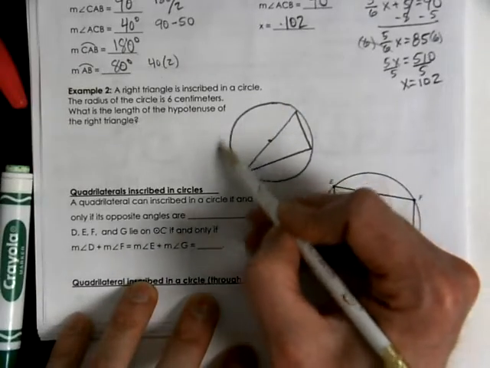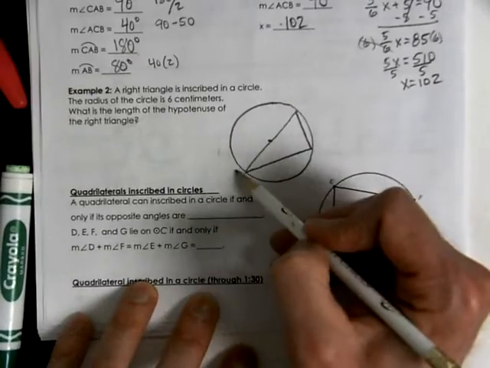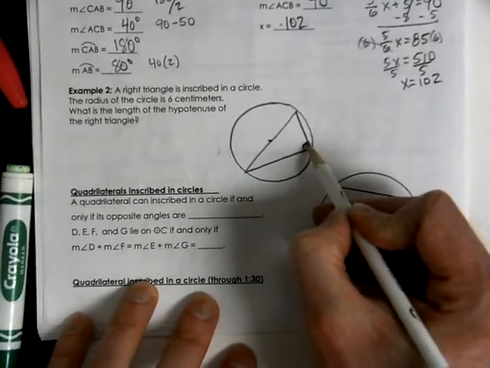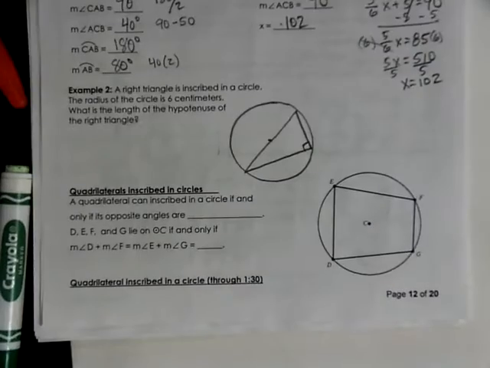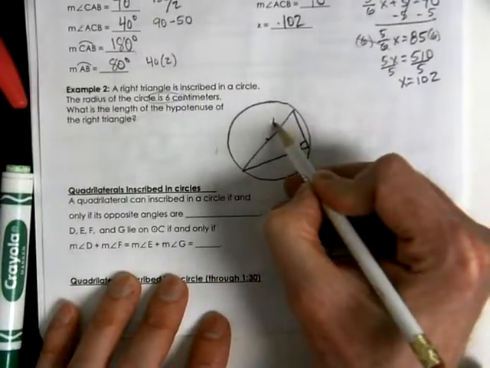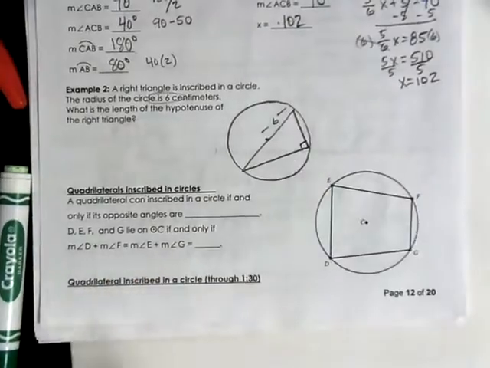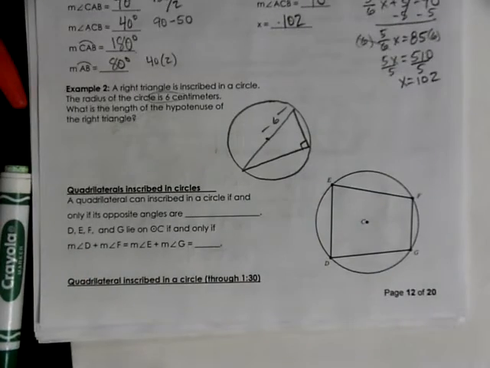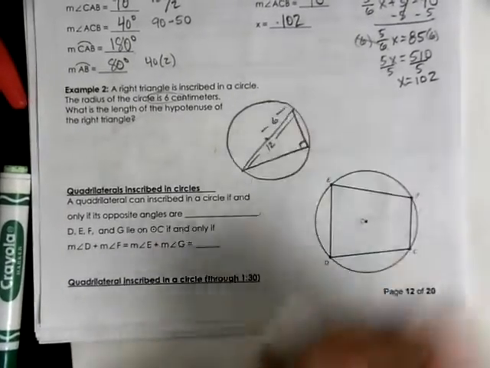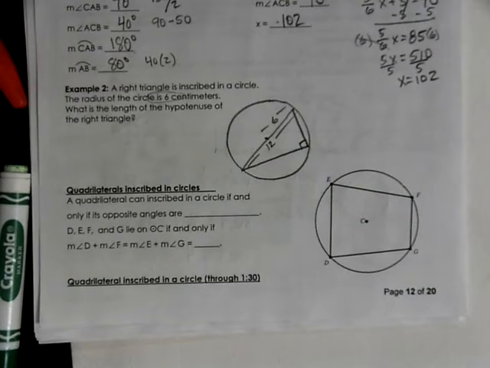So, since this is a semicircle, half a circle, we know that this angle has to be half of 180. If the radius is 6, what is the hypotenuse going to be? The hypotenuse is going to be twice that 6, because the hypotenuse is the diameter.